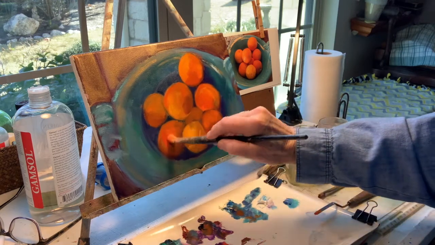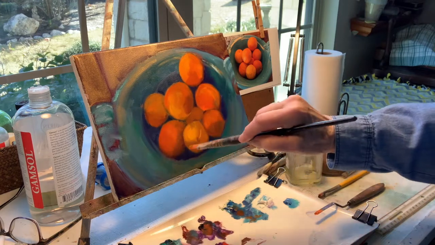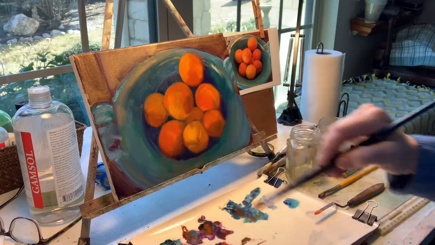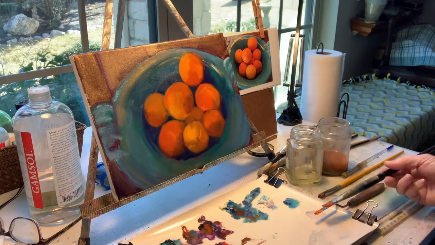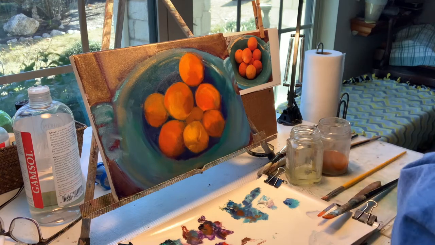Okay, winding it up. I think I've got it about where I want it in terms of the pieces of fruit and how they're modeled and look three-dimensional. So I'm about ready to back off of this and maybe clean a few brushes. We'll see before I start the next part.